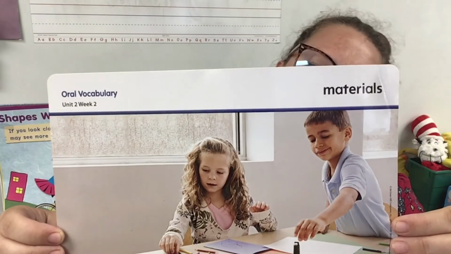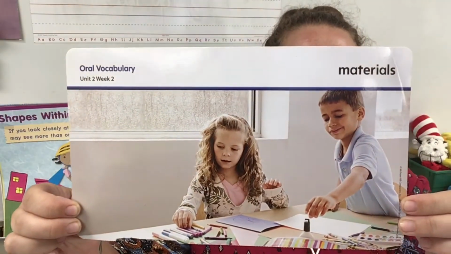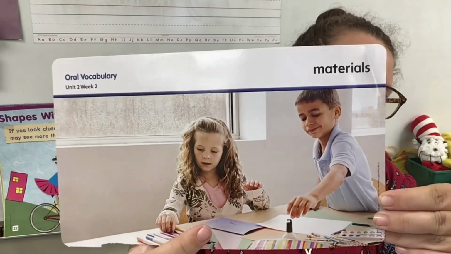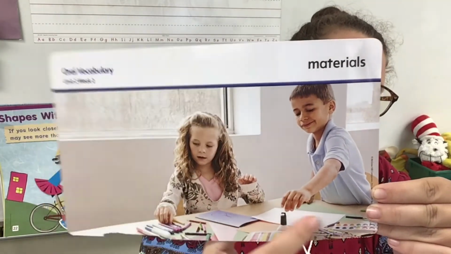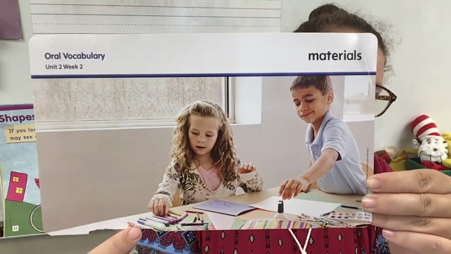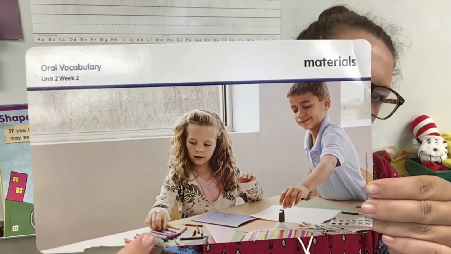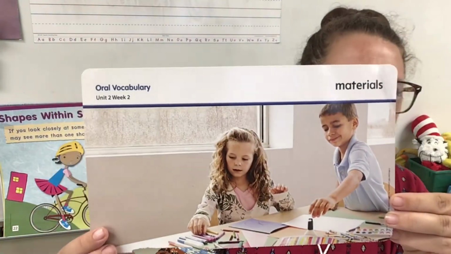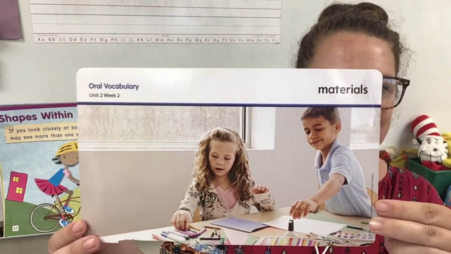The next word is materials. Materials are things needed to make something or do an activity. In this picture, the boy and girl gathered some materials to make a birthday card. Looks like they gathered markers, crayons, paper, glue, paint, all sorts of different types of materials. Think about when you make a picture. What kinds of materials do you use? Or what about when you do your homework? So many different types of materials.